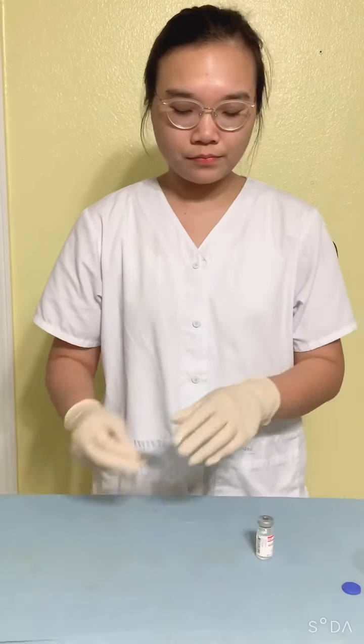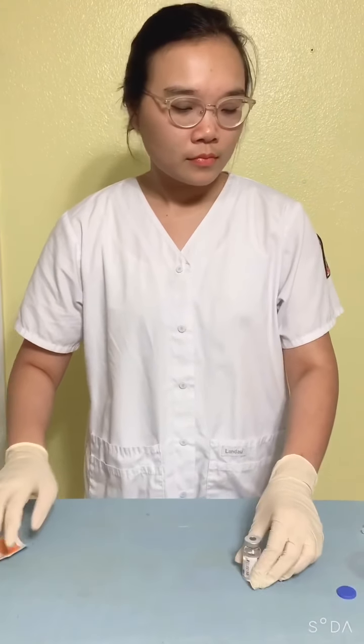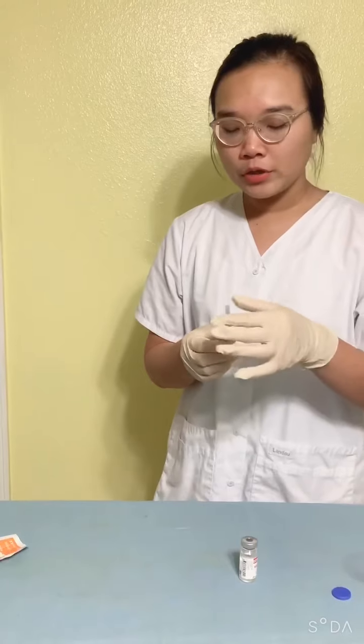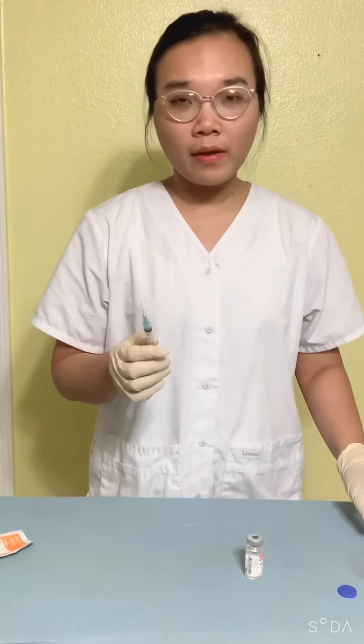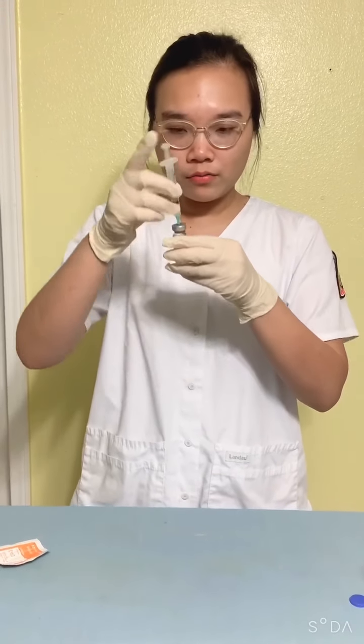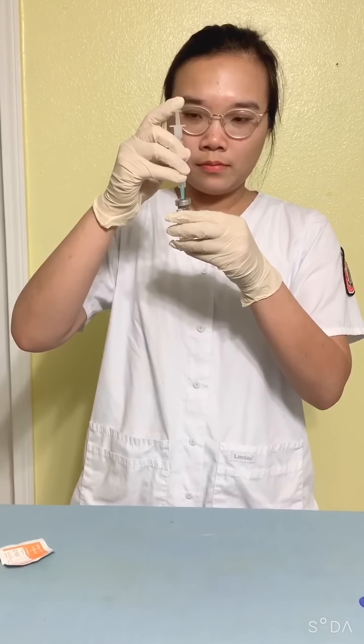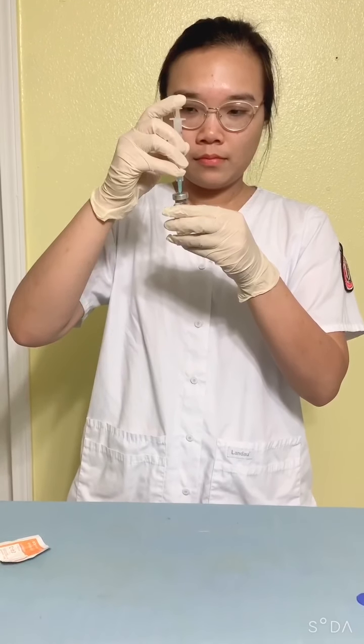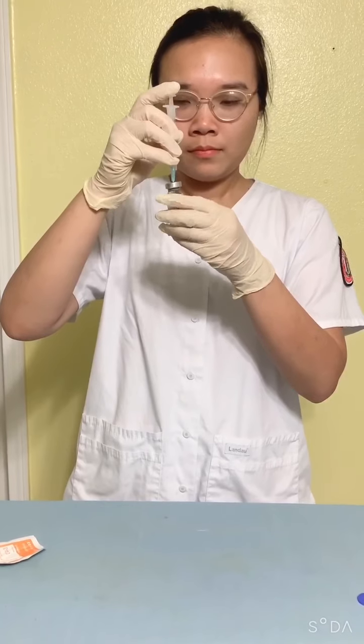Now I'm going to clean the top of the vial. Now I'm going to aspirate the volume of air equivalent to the dose of the medication and inject it into the vial. Now I'm going to withdraw the medication.